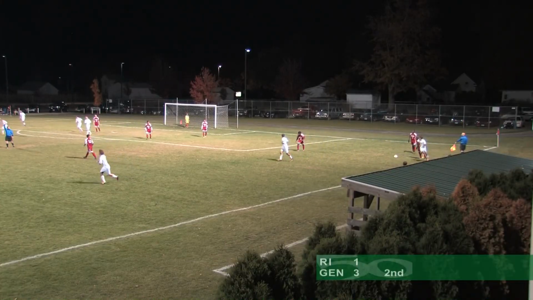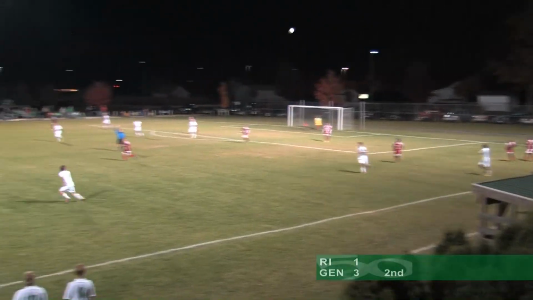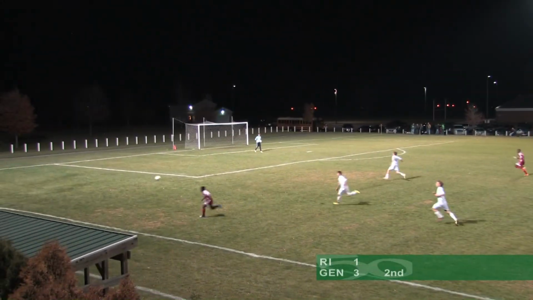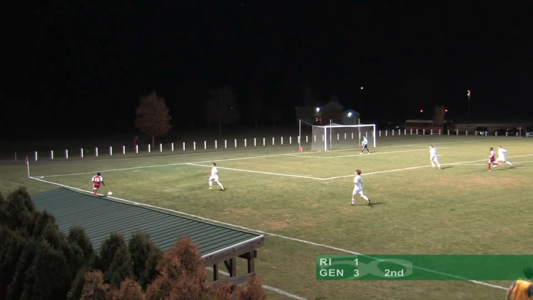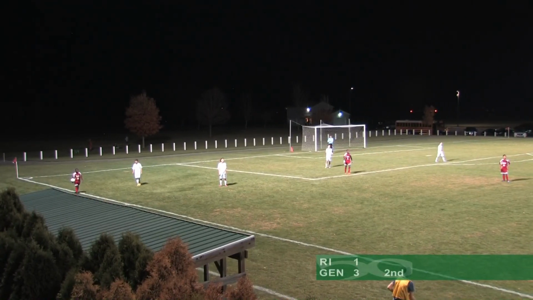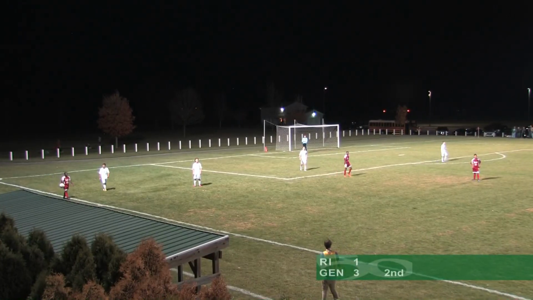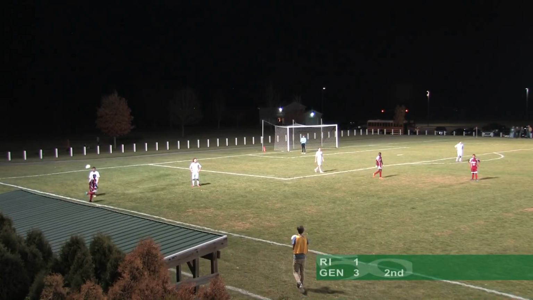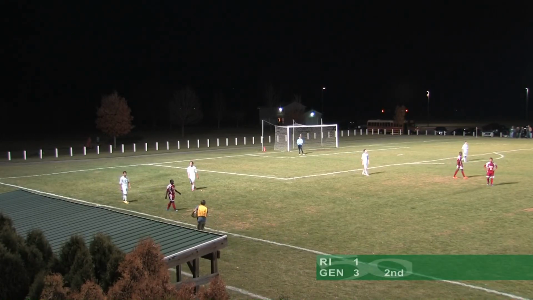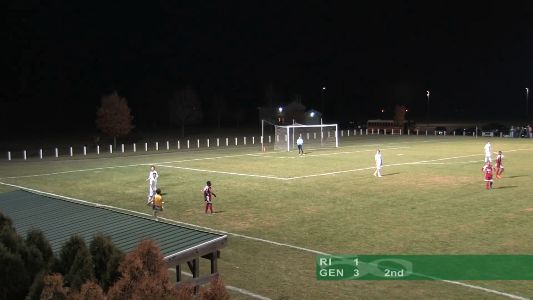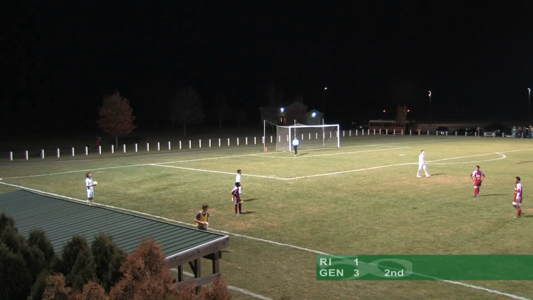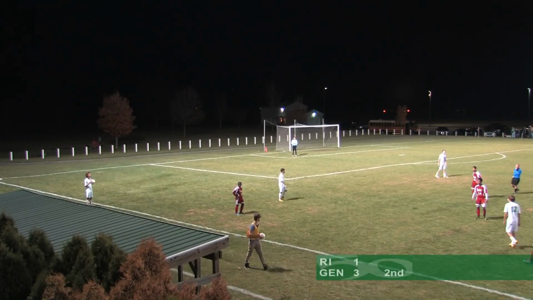Offsides. Rock Island wastes no time. They play the ball in quickly. Assistant ref calls the ball out. Substituting in for Geneseo, number 3, James Balaguer. Number 17, Mike Gallagher. Substitutes coming in, James Balaguer and Mike Gallagher.